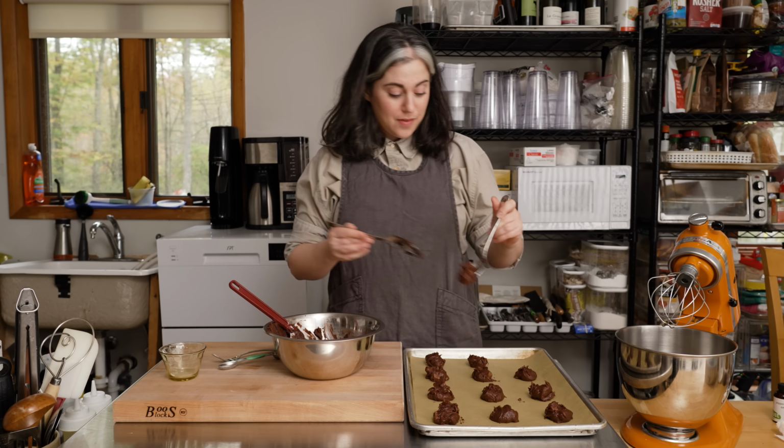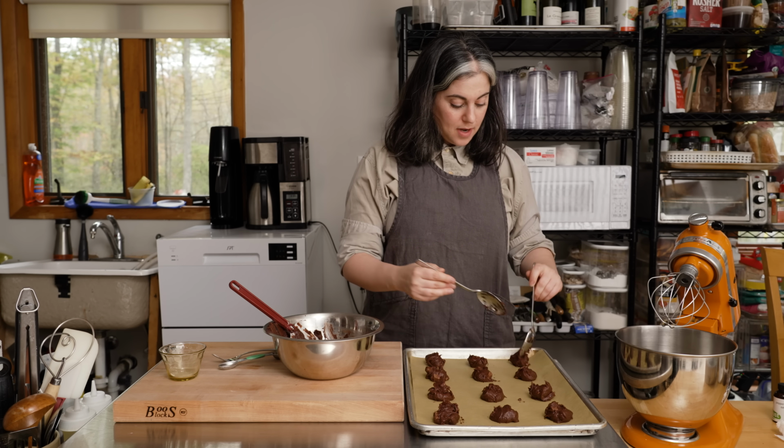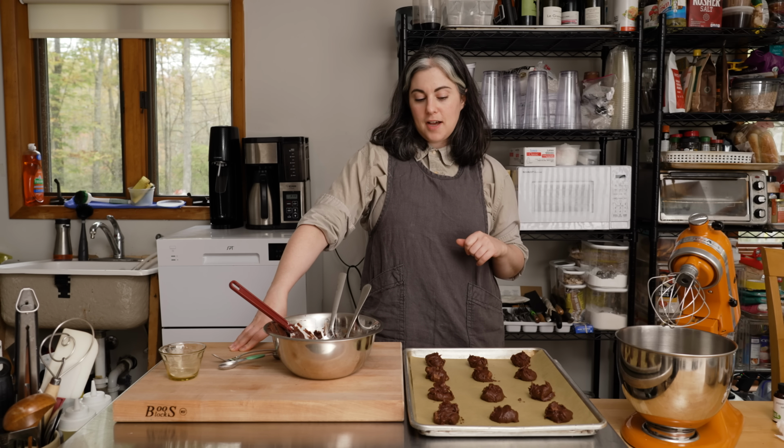We're gonna try this at 350, see what happens. 350 is always a good starting point, and then depending on how they come out, you can adjust. So if they spread too much at 350, I'll drop the temp and go 325 and try again. Or if they don't spread enough, I can increase the temp.